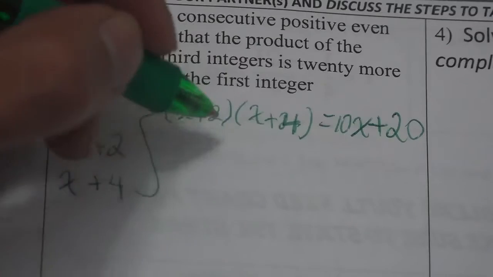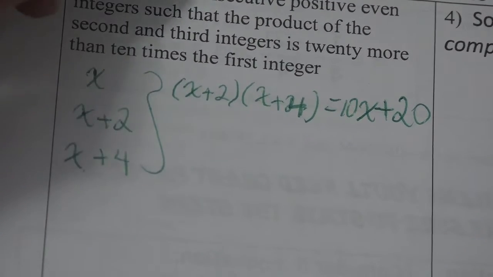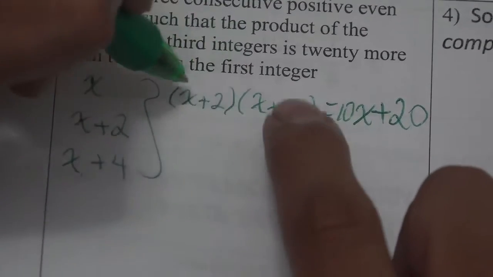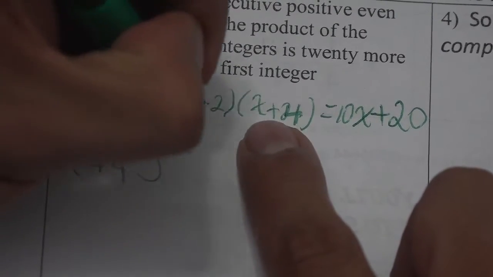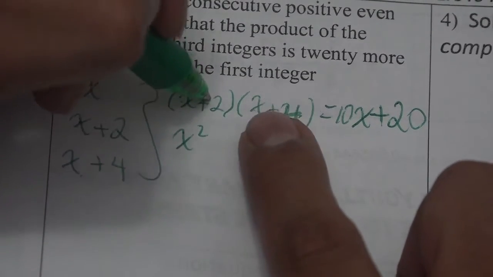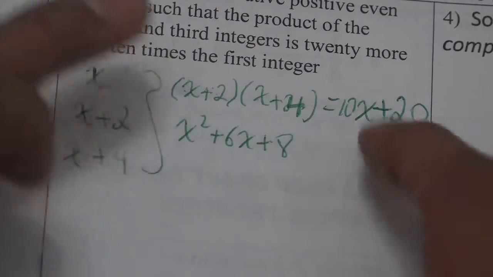So let us use the distributive property. They want me to find the integers, the 3 integers? Sure. So let's use the distributive property, or let's just use the smiley face method. X times x is x squared. Okay? Then this is 4x and this is 2x, that's 6x. Then this is 8. So far so good, yes. Alright? Now, that equals 10x plus 20.